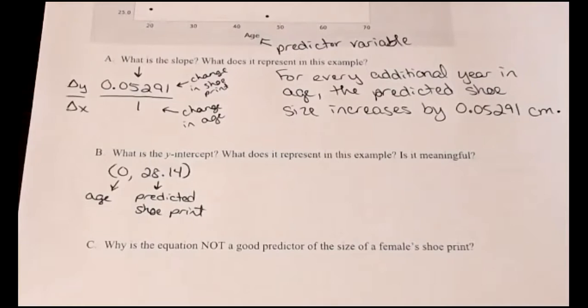Is that meaningful? What do you think of that statement? Is that meaningful to you? I would say yes for this problem. Okay, okay. Argue with him. Someone else, argue with him.